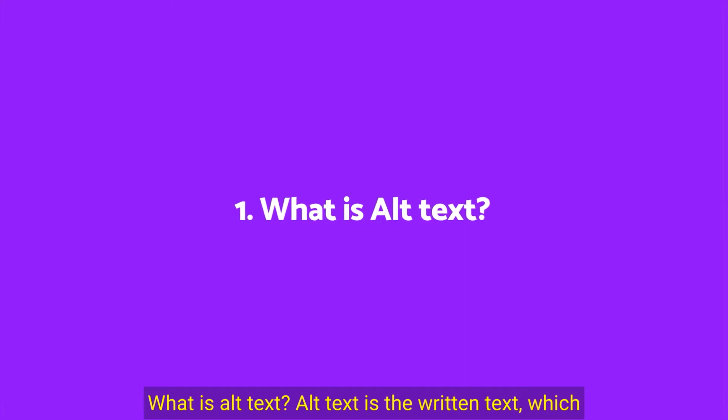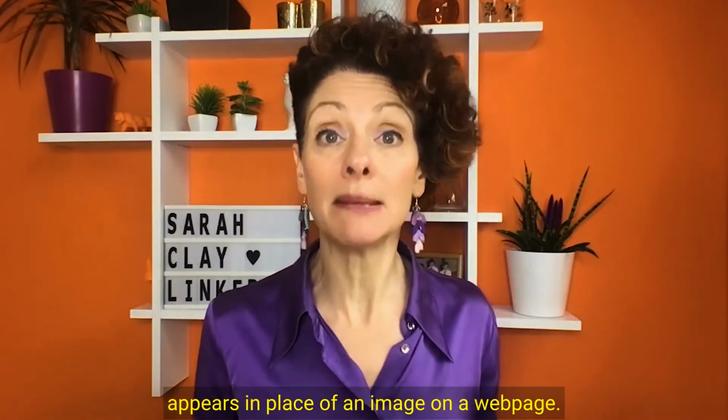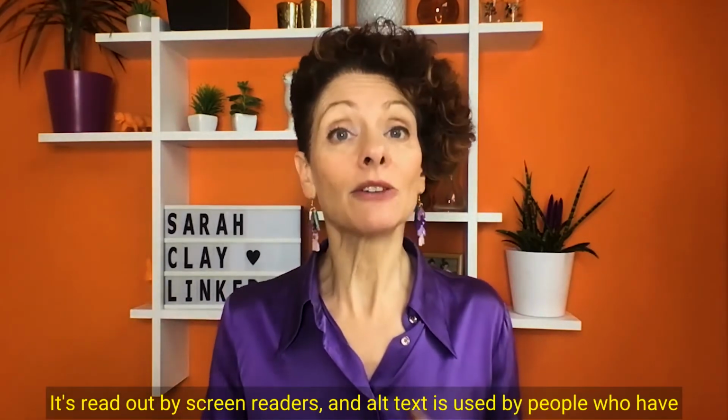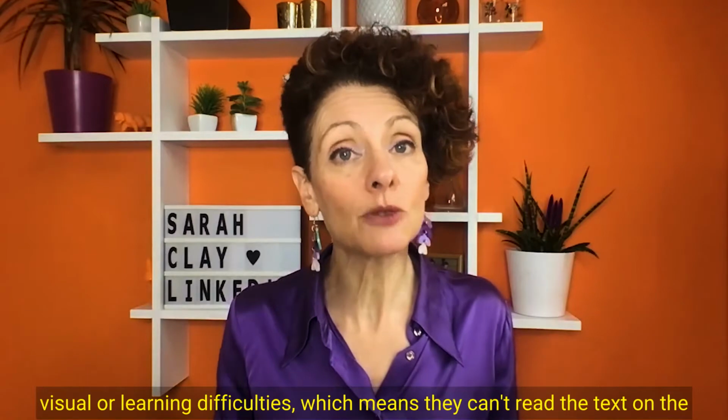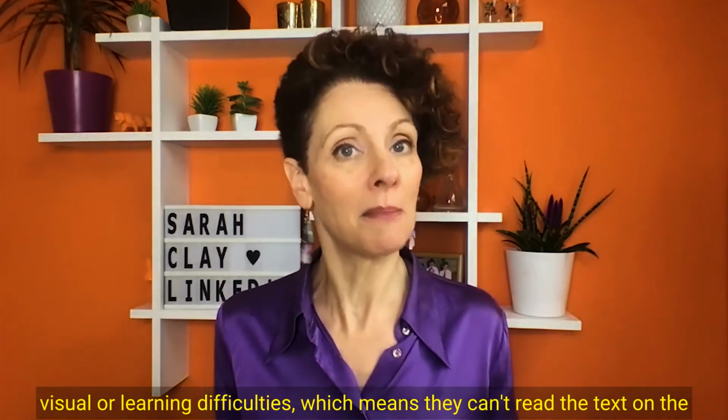What is alt text? Alt text is the written text which appears in place of an image on a web page. It's read out by screen readers, and alt text is used by people who have visual or learning difficulties, which mean they can't read the text on the page.